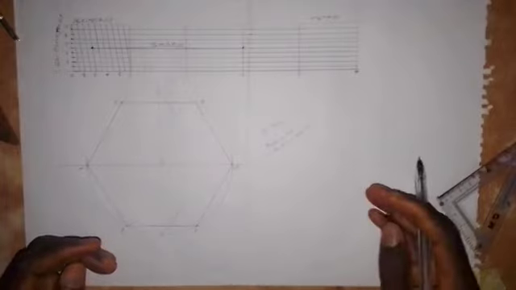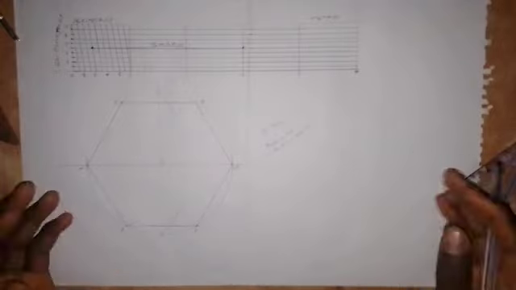Converting it to meters is as simple as I've done it here. All you have to do is practice, and when you practice this, you become a master at this work.